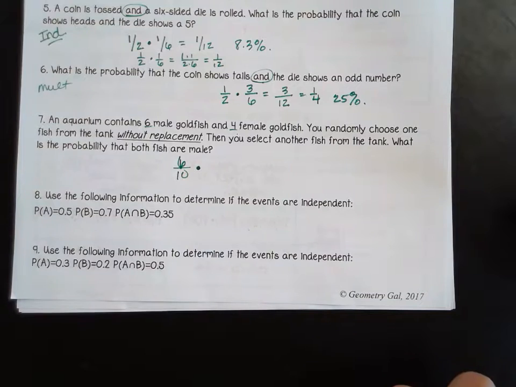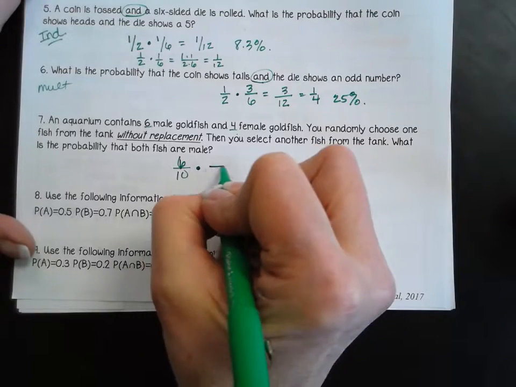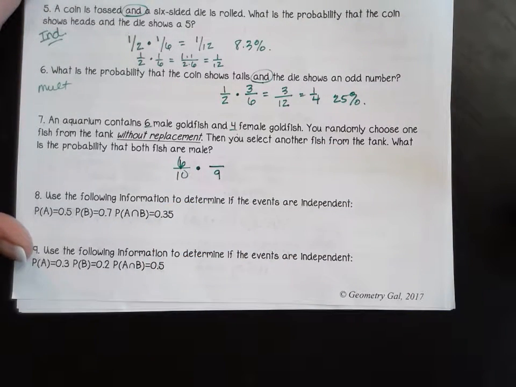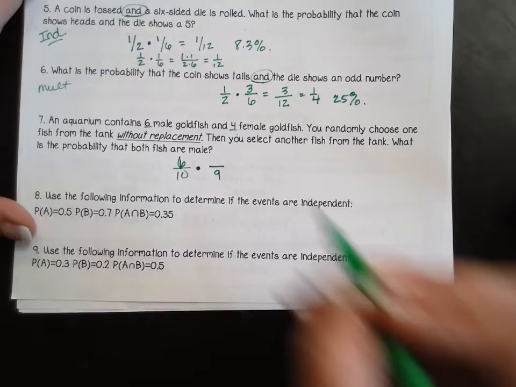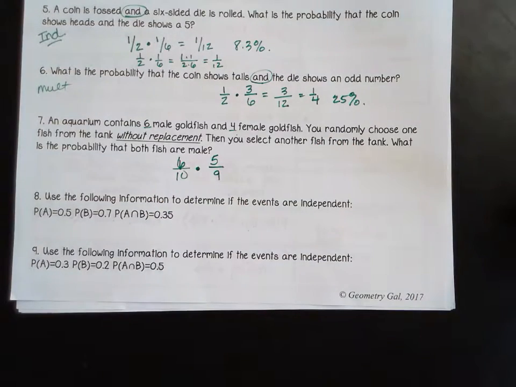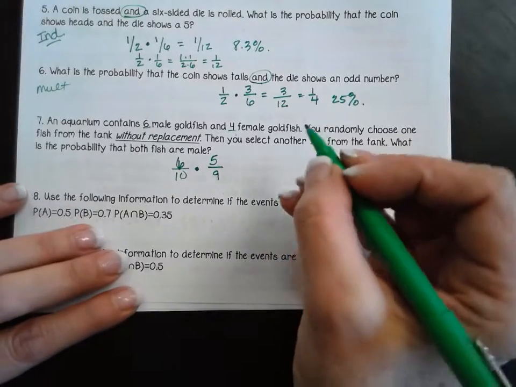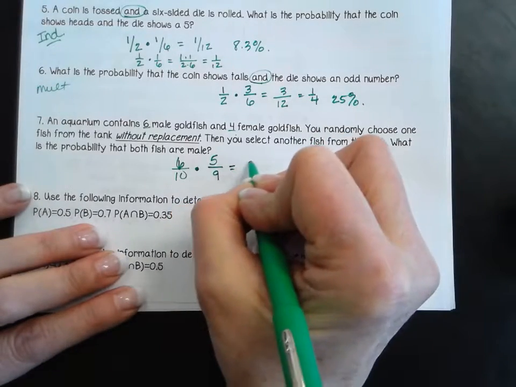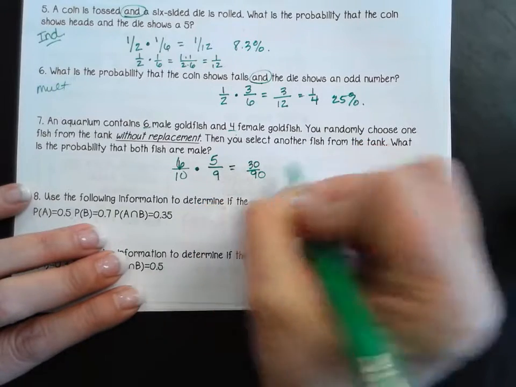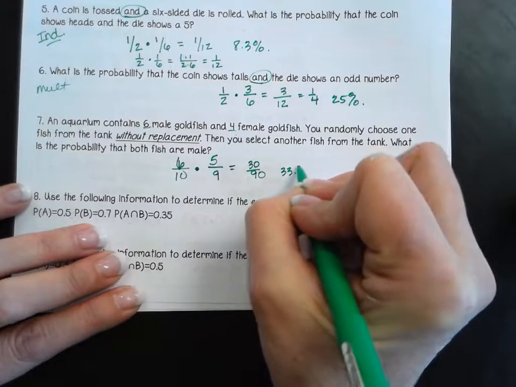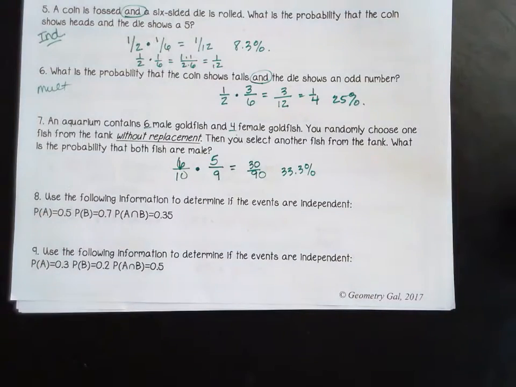Now, the second time around, how many fish do I now have in the tank? 9. How many male do I have now? 5, because we're going off the fact that we pulled a male out the first time. And so that gives me 30 over 90, which is 33.3%.